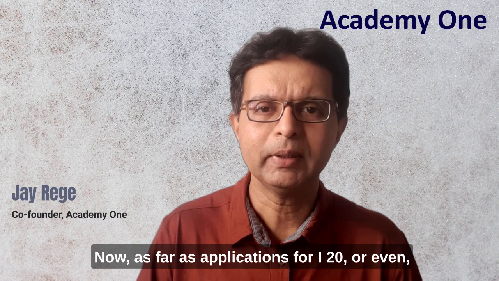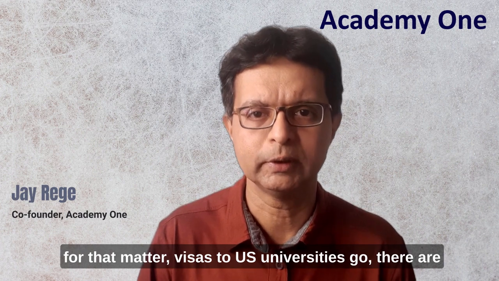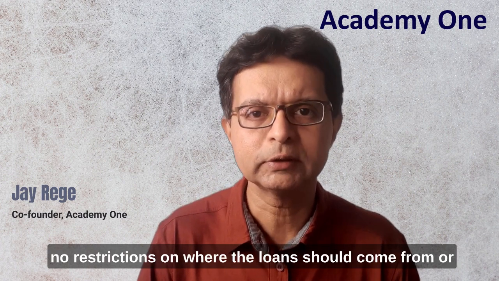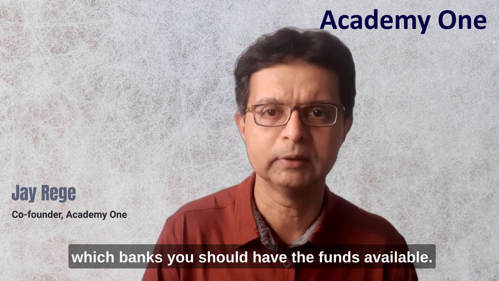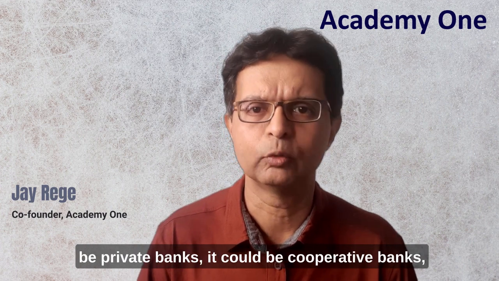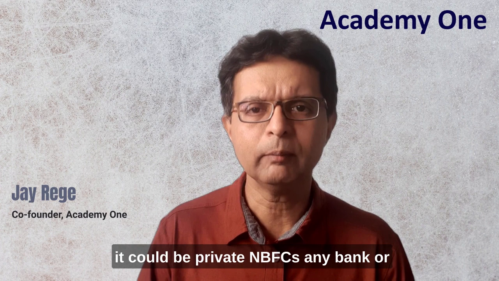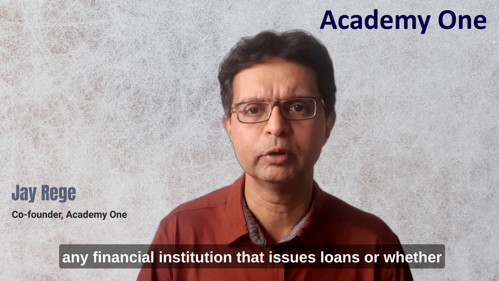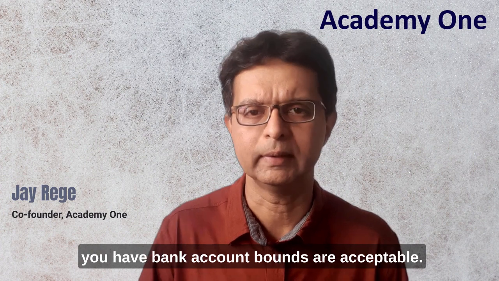Now, as far as applications for I-20 or even, for that matter, visas to US universities go, there are no restrictions on where the loan should come from or which banks you should have the funds available in. It could be nationalized banks, it could be private banks, it could be cooperative banks, it could be private NBFCs. Any bank or any financial institution that issues loans, or where you have bank accounts, is acceptable.